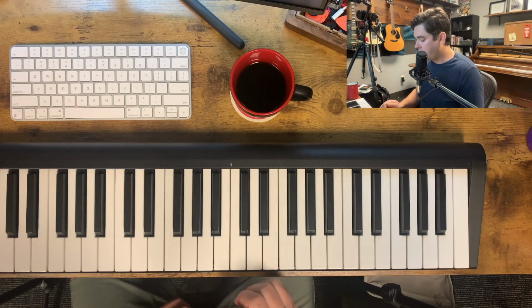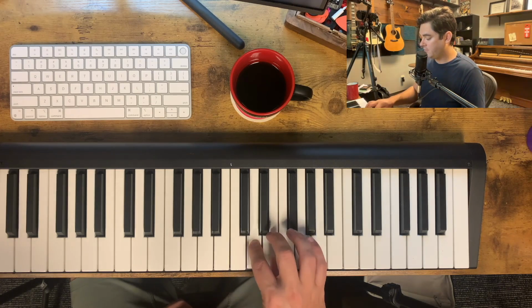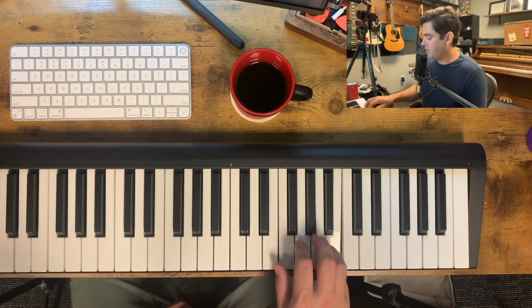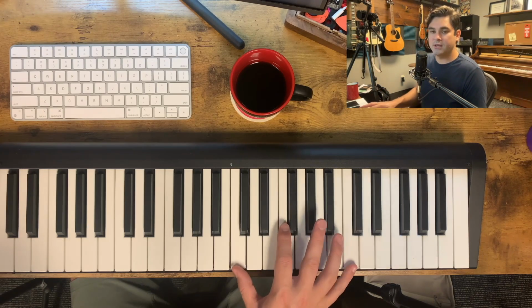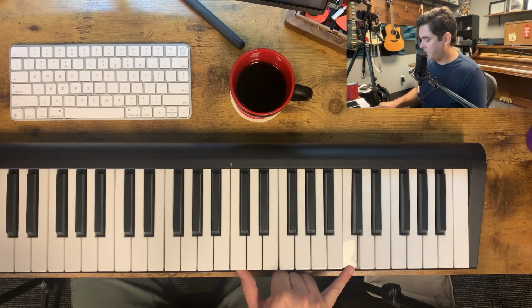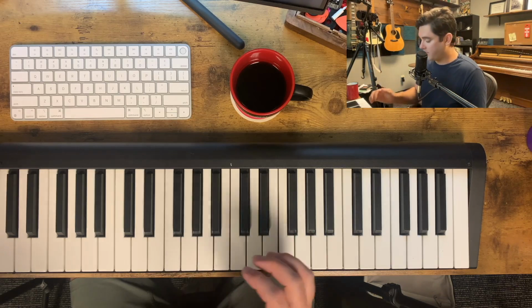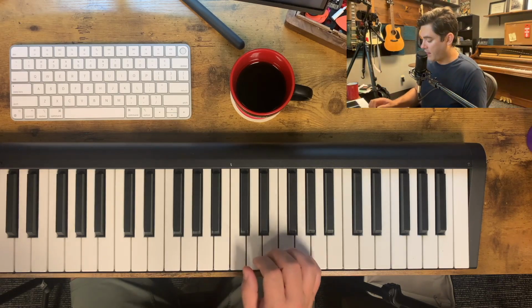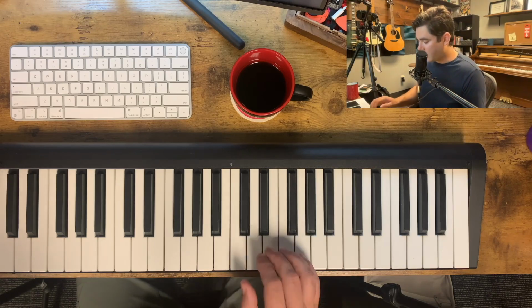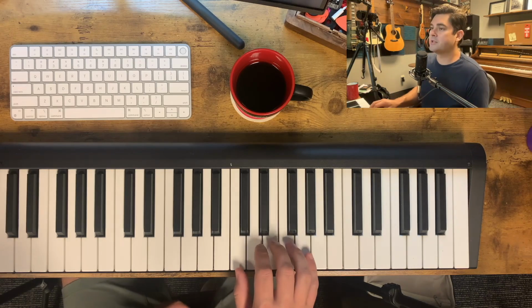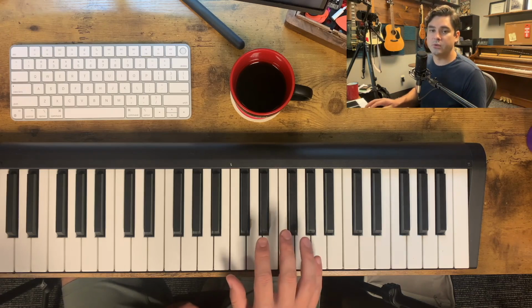Okay, so this is the key of C. So C, D, E, F, G, A, B, and then C again at the top. Okay, so we got C to shining C here. All right, now that being said, and again, here's your introduction to the number system. We can also number that 1, 2, 3, 4, 5, 6, 7, 8. Okay, now what that does is it helps us identify what notes go into the chord.